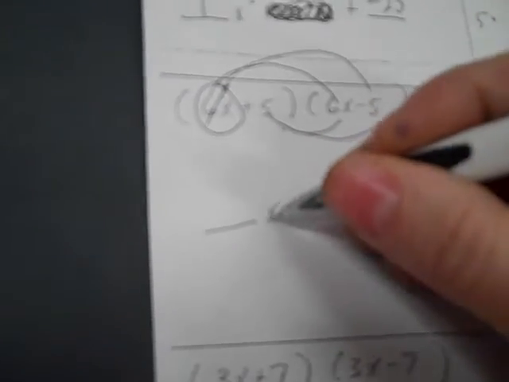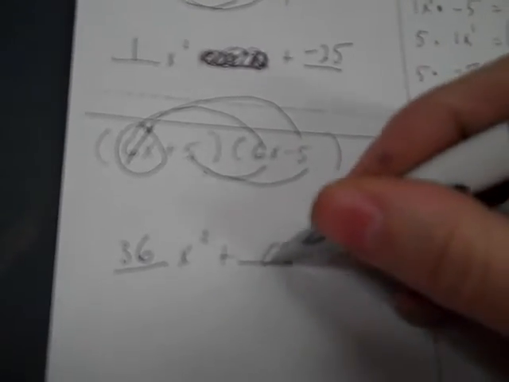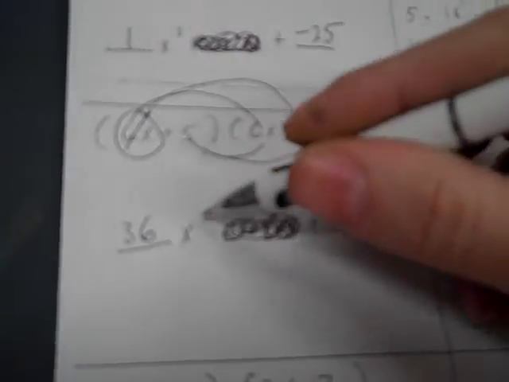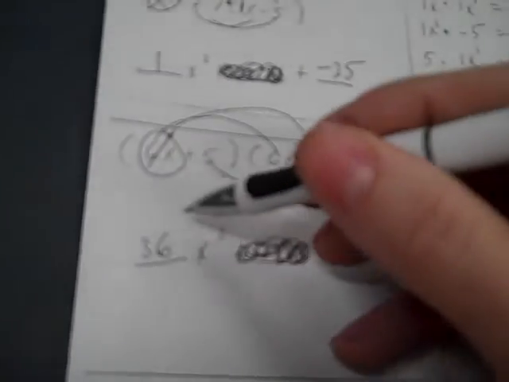Okay, so I list out my terms. So for x to the second, I've got 36. For x to the first, I've got these two, negative 30 plus 30. That's going to be 0, though. When I add opposites, 0. So again, we can delete the x term from that, and I'll just have the x to the second and the constant, negative 25. So I have 36x to the second plus negative 25. That's pretty easy. All right, next problem.